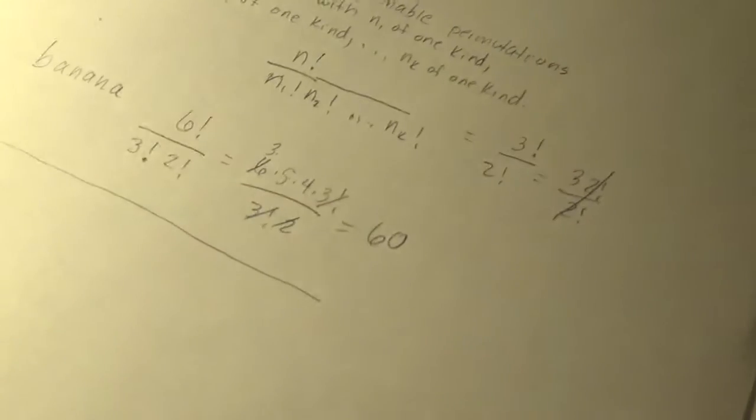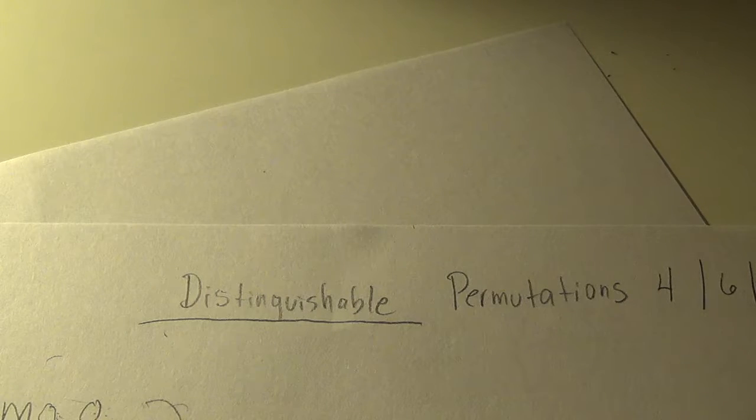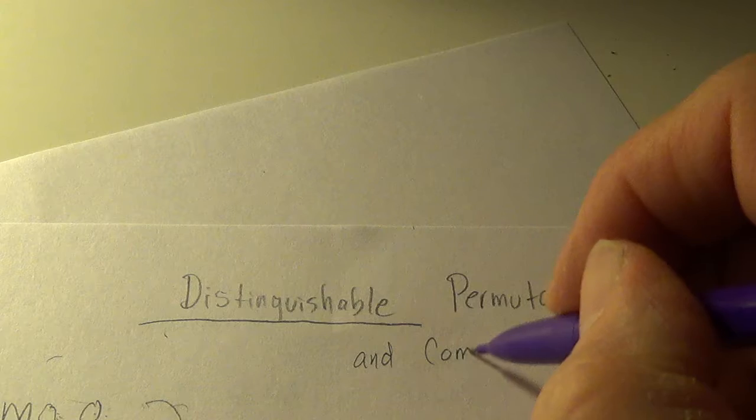All right, that is a good introduction to combinations, having learned permutations, and also a discussion of distinguishable permutations. So, distinguishable permutations and combinations is the best title for tonight's work.